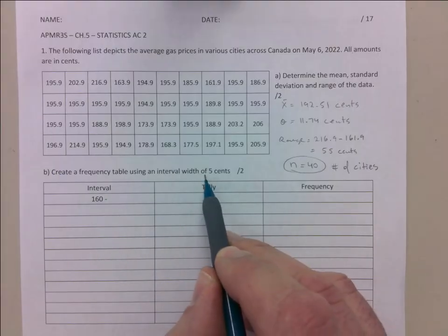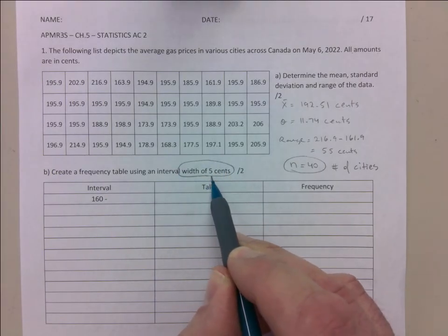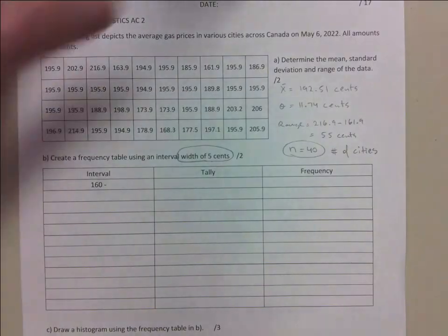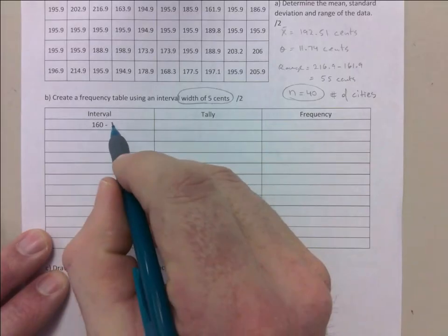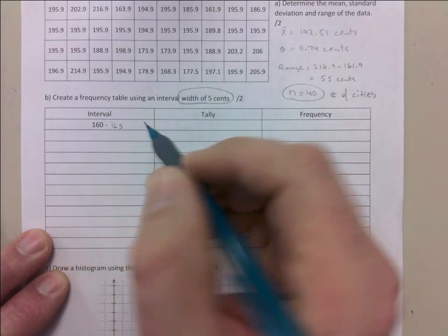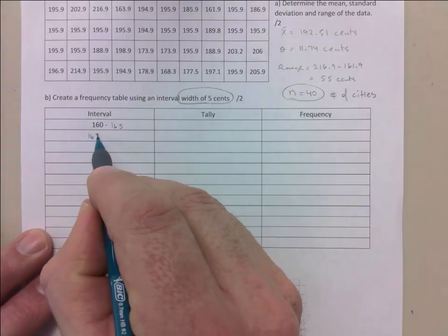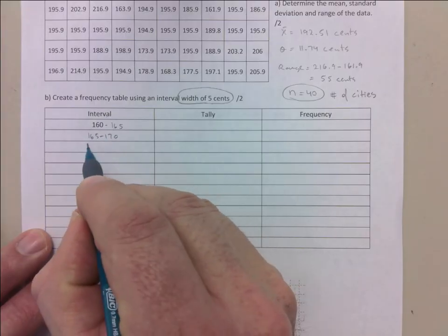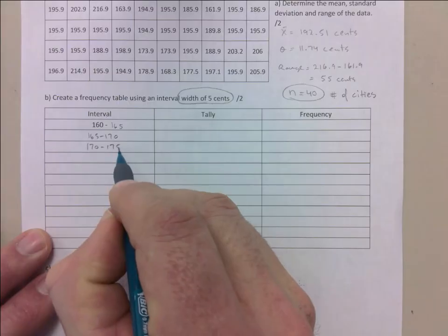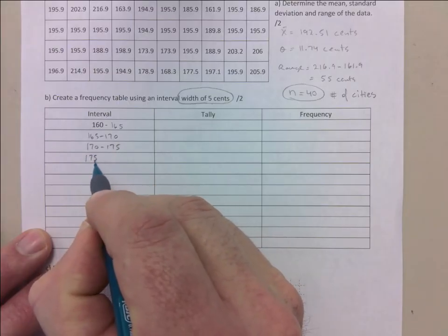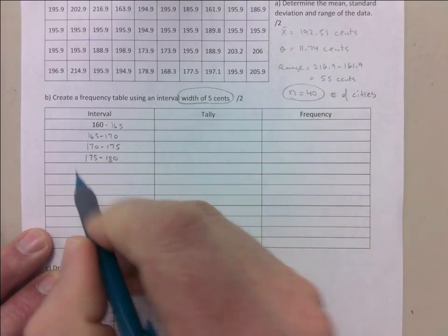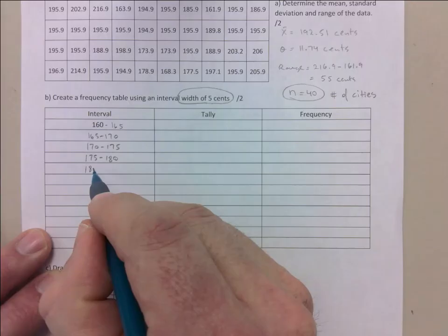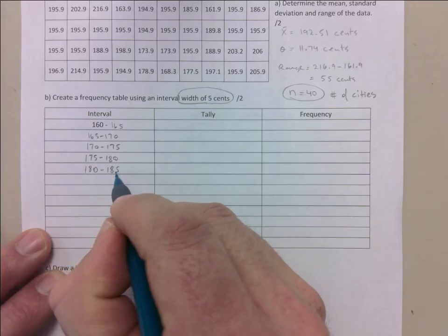Interval. Again, I will most likely give you some sort of indication of what I want you to go up by. In this case, I said 5 cents. So you need to go to 165, and then 165 to 170, 170 to 175. Just make sure you take your time and don't miss anything. Okay? This keeps on going. I will soon take out the key and just show you the key.